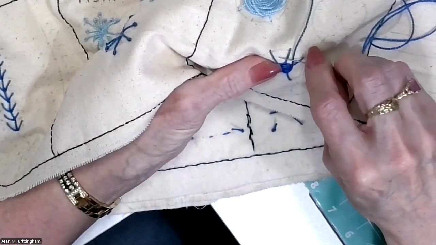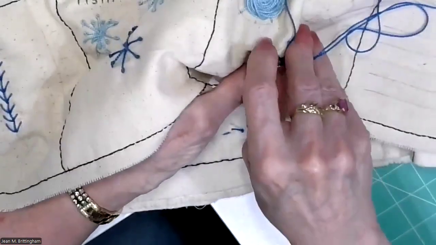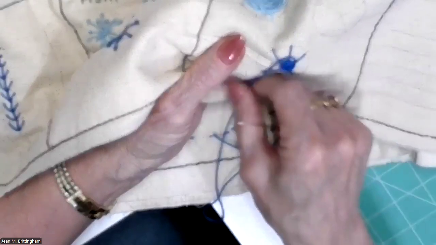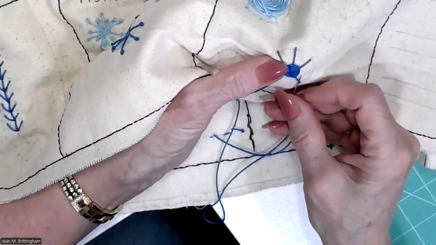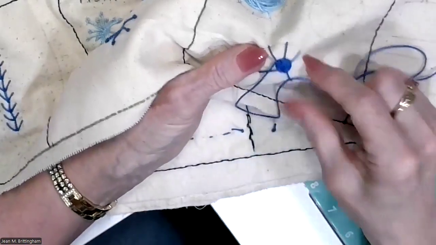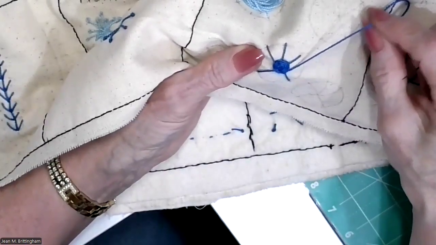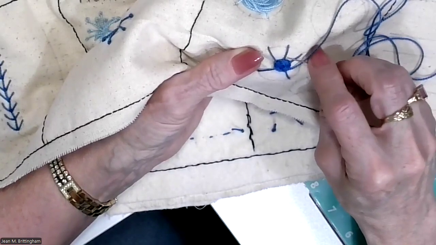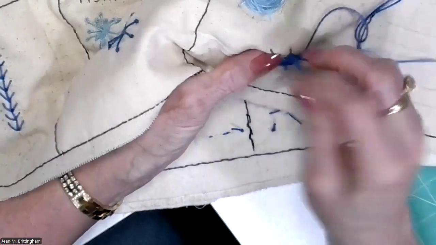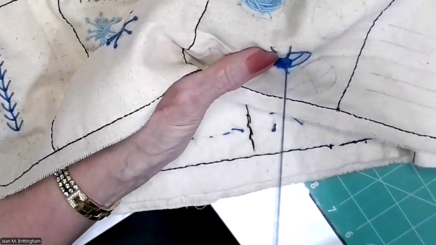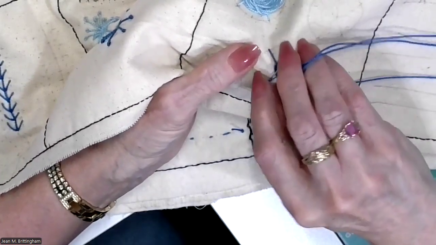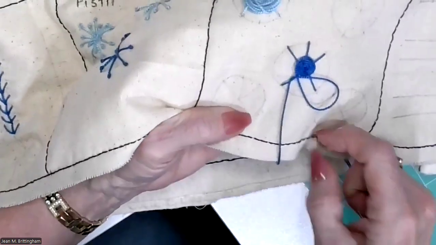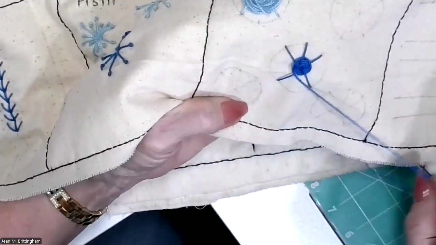That's going to hold those stitches in place on the little 5 straight stitches that you made first. Like I said, if it was a smaller circle, it wouldn't take as long and as much thread to get all the way around here.